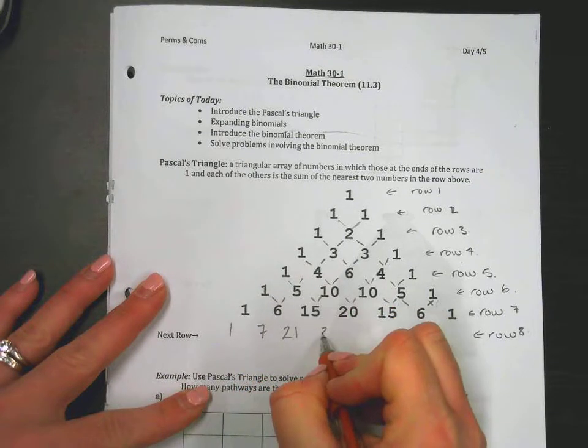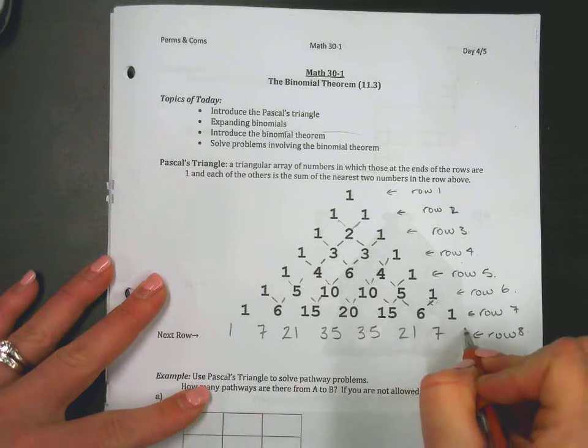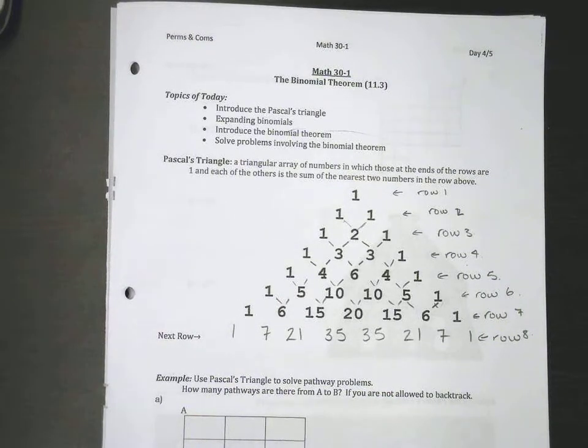So what is Pascal's triangle used for? One thing Pascal's triangle can be used for is what we call pathway problems. I have 3 examples of pathway problems, starting with a very simple one. Use Pascal's triangle to solve the pathway problem. How many pathways are there from A to B if you are not allowed to backtrack?